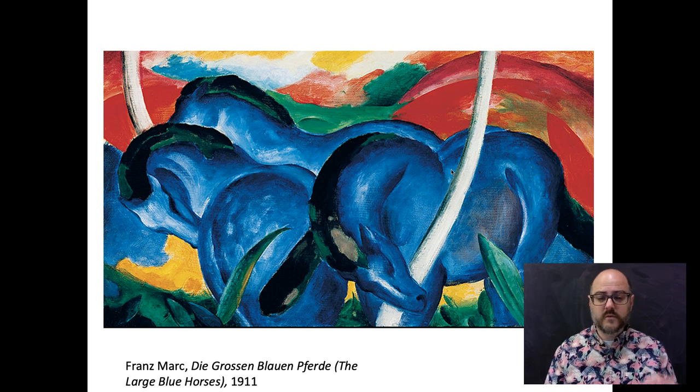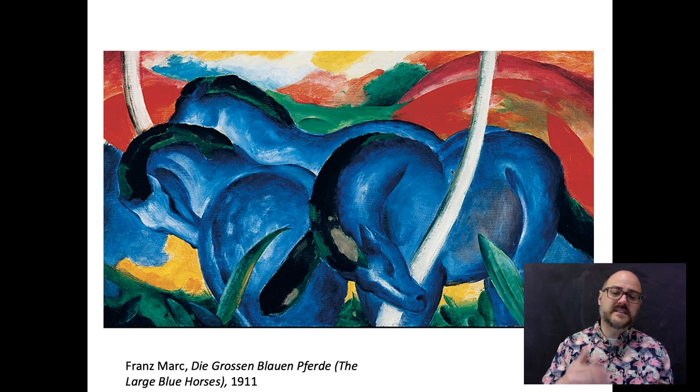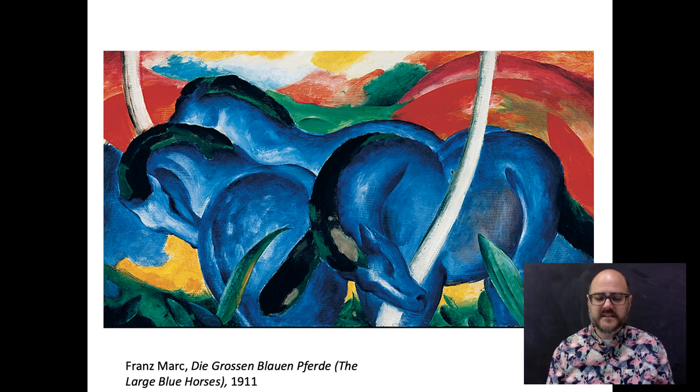Unfortunately, Franz Marc was killed in World War I, so he died very young, so we don't get to see what he would have done next, which is to me really sad because it's a great talent that was lost in World War I, and I would have loved to see how he would interpret Cubism and then Dadaism and then all these next isms, right?